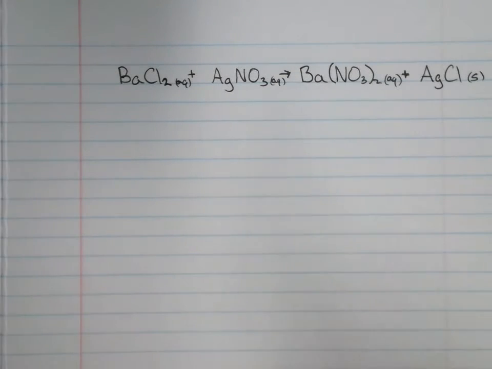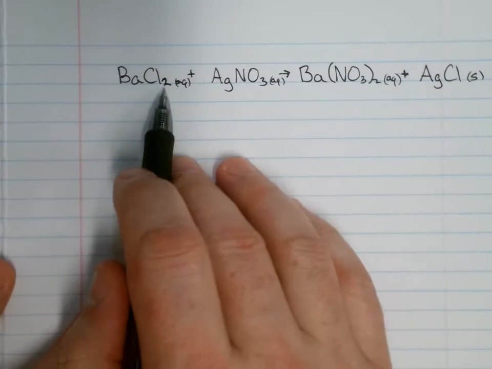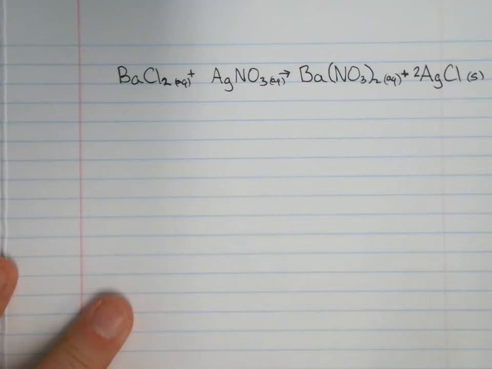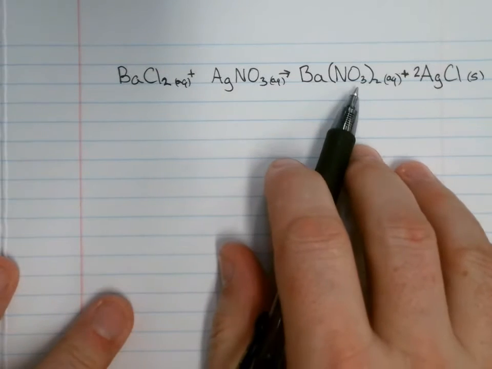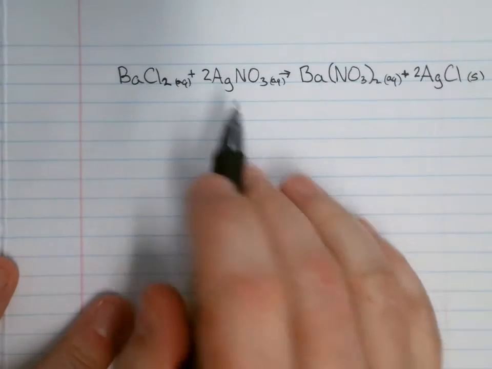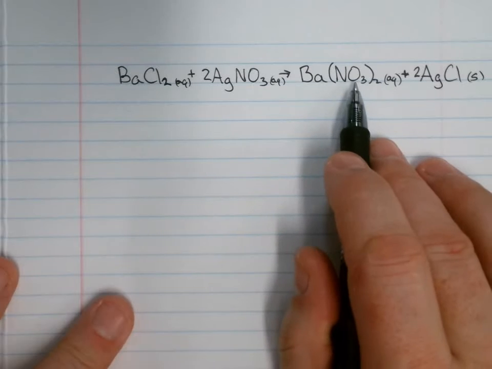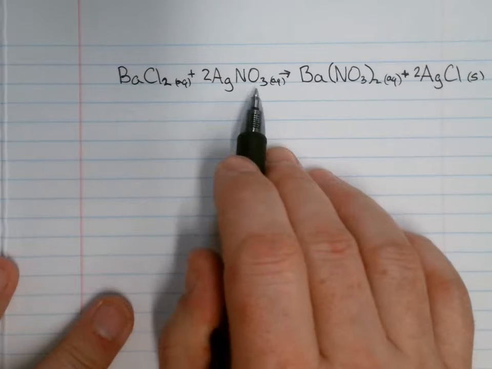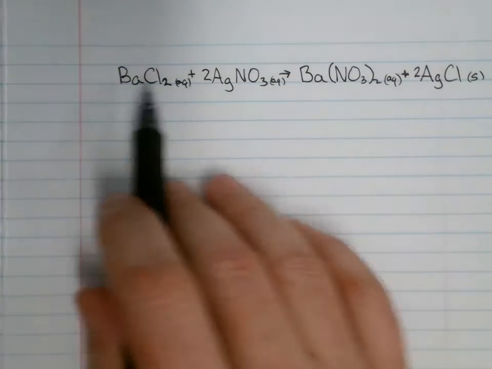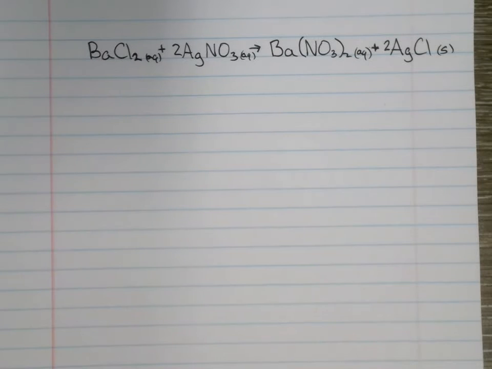So you have your equation, and it needs to be balanced. We have two chlorides here, only one there, so we need to make that 2. You have two nitrates here, so we need to make this 2. That gives you 2 silvers, 2 silvers, 2 nitrates, 2 nitrates, 2 chlorides, 2 chlorides, 1 barium, 1 barium. So this is balanced.